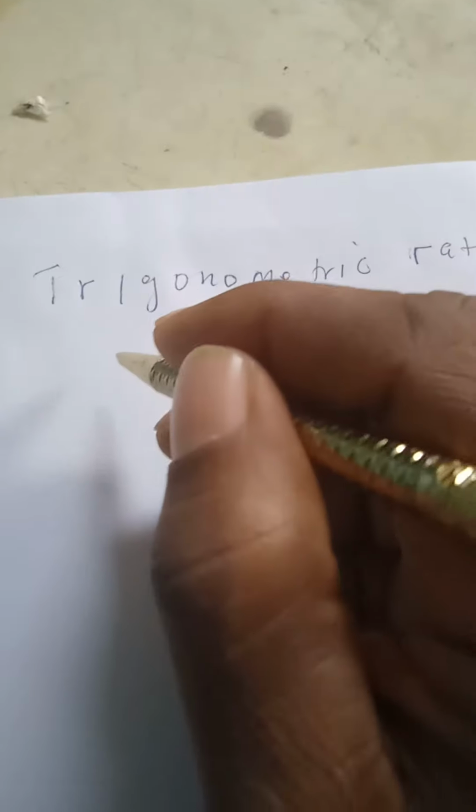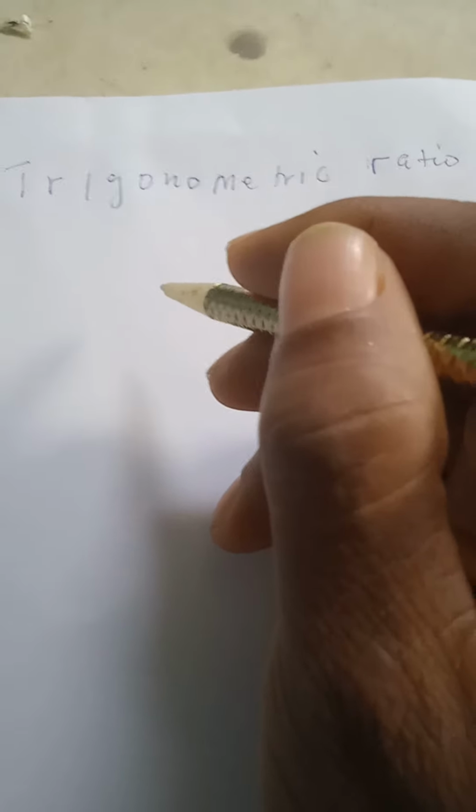What is a trigonometric ratio? Trigonometric ratio is the ratio of the sides of a right angle triangle, and a right angle triangle is that triangle that has one of its angles to be a right angle. The right angle is 90 degrees.